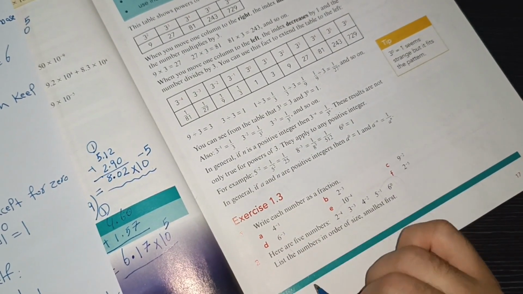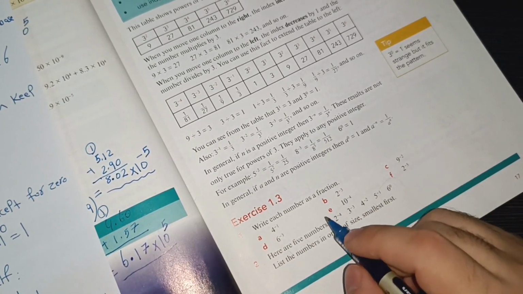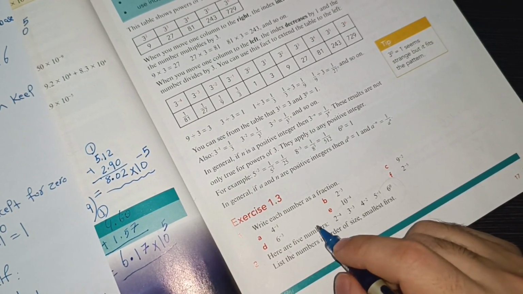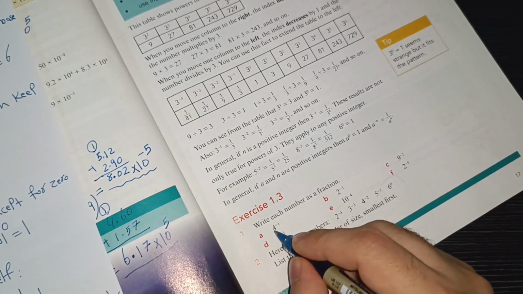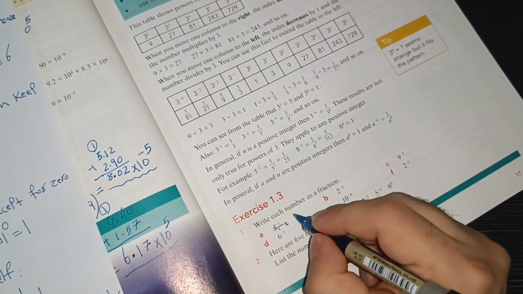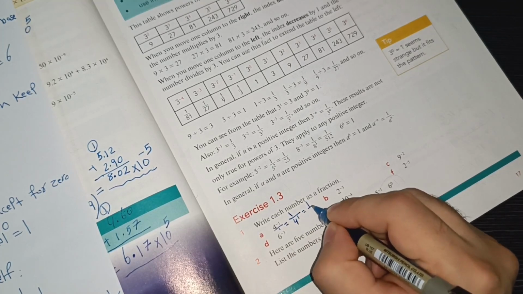Write each number as a fraction. All right. So as you can see, whenever we have a negative exponent, we should flip the number. In each of these cases, there is a denominator of 1. So if you flip, for example, this one, it's going to become 1 over 4 to the power of 1, which is 1 over 4.